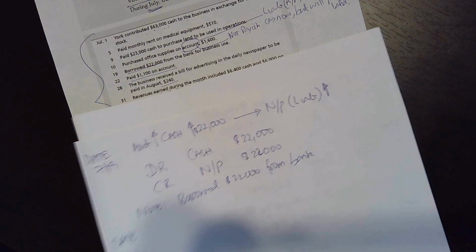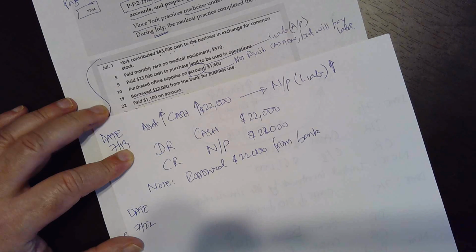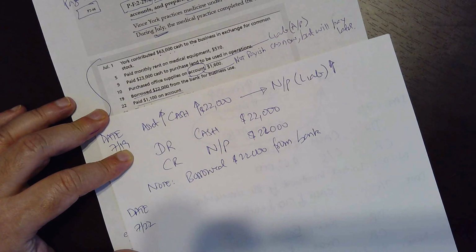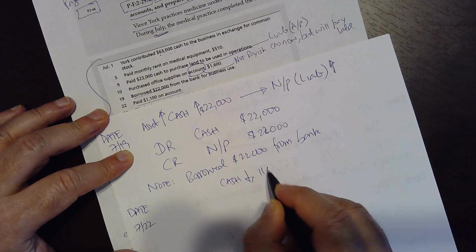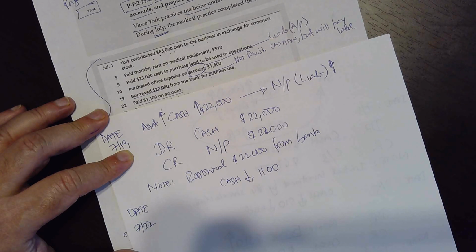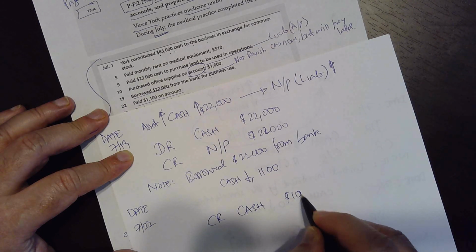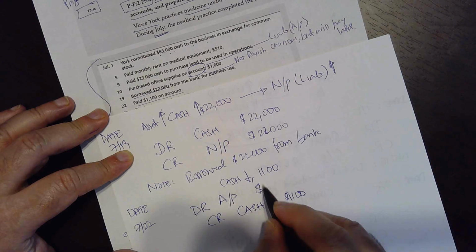Now comes July 22, and we are saying that we are going to pay you $1,100. So what is going out of the business? The business is giving up $1,100 of cash. So cash, an asset, is going down by $1,100, and by giving this $1,100, it's also going to reduce our liability by $1,100. So what we're going to do is we're going to credit cash $1,100, and we're going to debit the accounts payable for $1,100 as well.